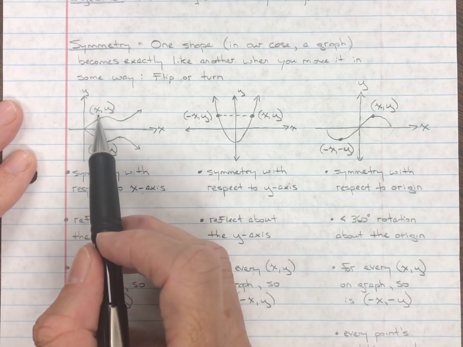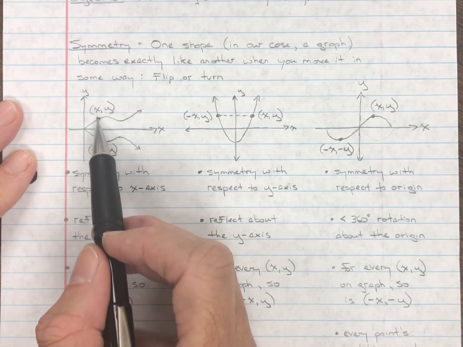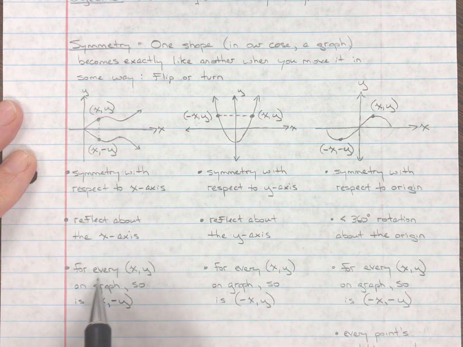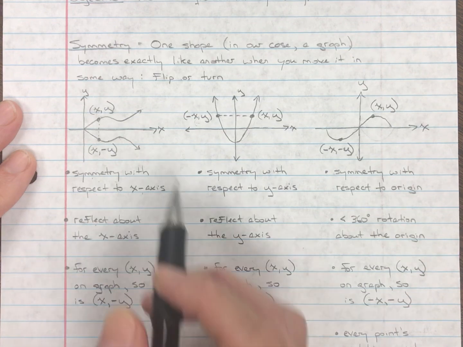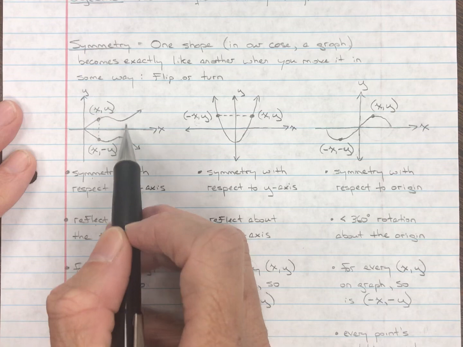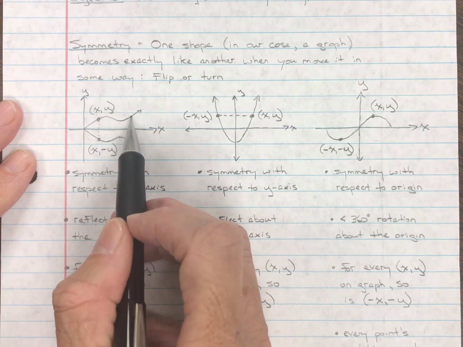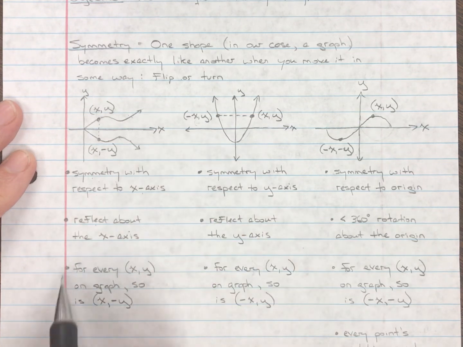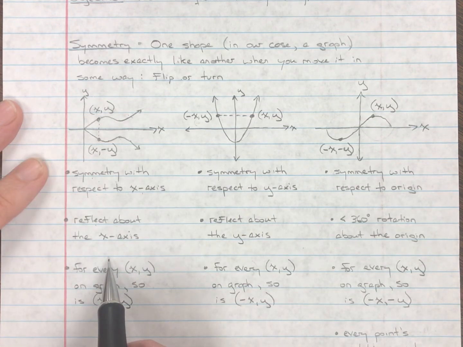And what it means from an algebraic standpoint, from a point standpoint, is that for every point (x, y) on the graph, the point (x, opposite of y) is also on the graph. So notice, for every x, you have two y's, a y and then the opposite of y, which is what this speaks to right down here.